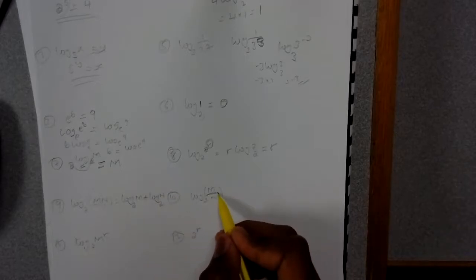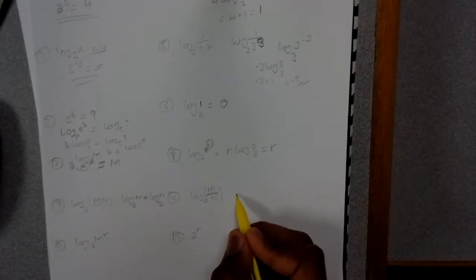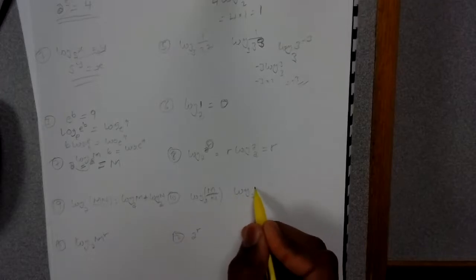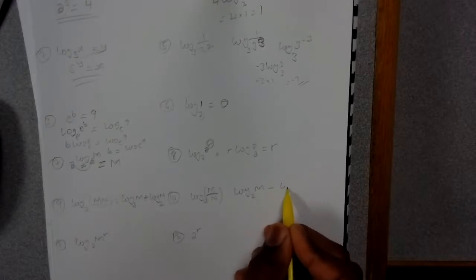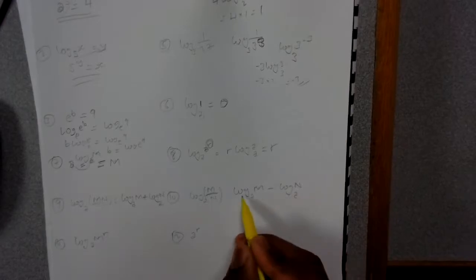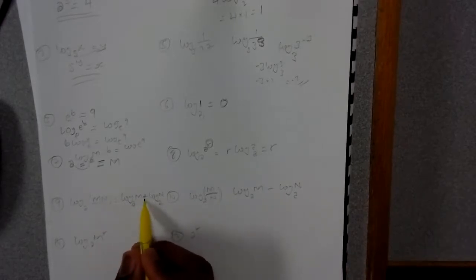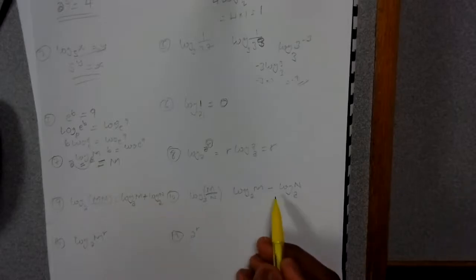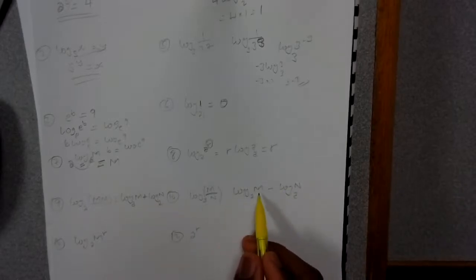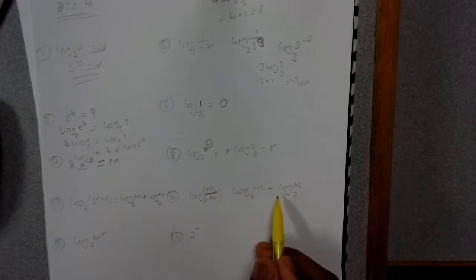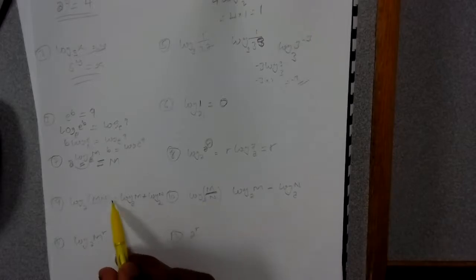So whenever you get division, when you expand it, you put minus there instead of plus. So this is going to be log base a of m minus log base a of n. So whenever it's division, you change it to minus. Whenever it's multiplication, you change it to addition when you expand it. So this one, whenever you take it back, it's going to be division. So you can take it from here to here or from here to here. So they can go either way.